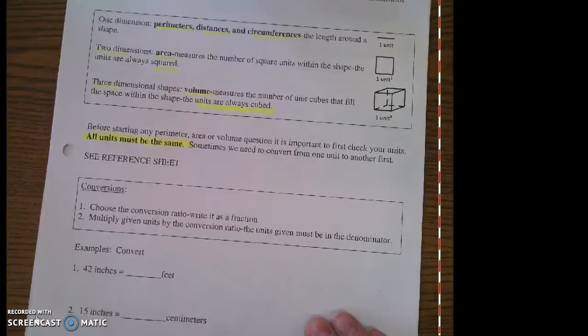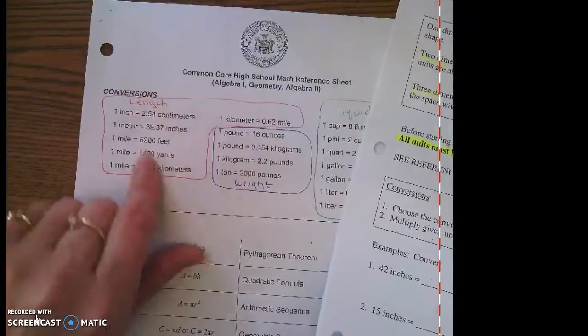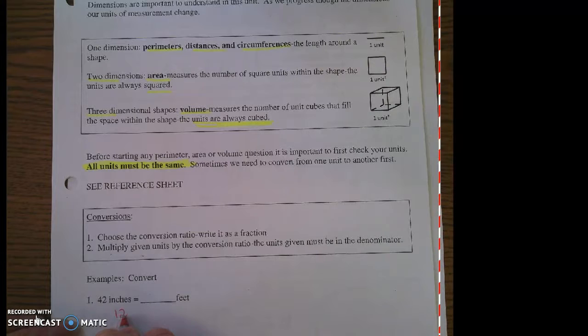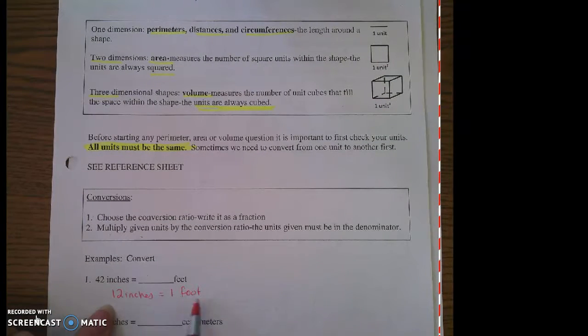So feet to inches is actually not on here. That's a length. That's one of them that you are supposed to know. I'm hoping you know that there are 12 inches in 1 foot. So first you got to choose your conversion ratio. And I want you guys to write it as a fraction. However, the way you're going to set it up depends on what was given to you.